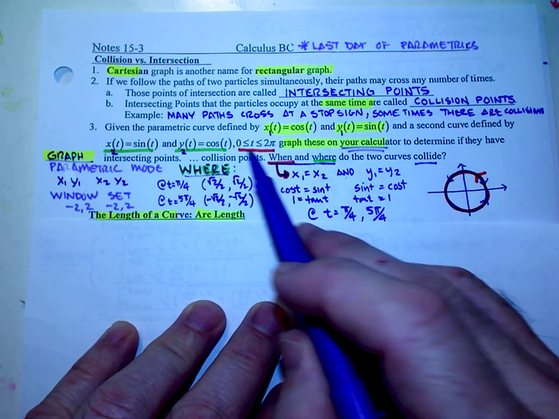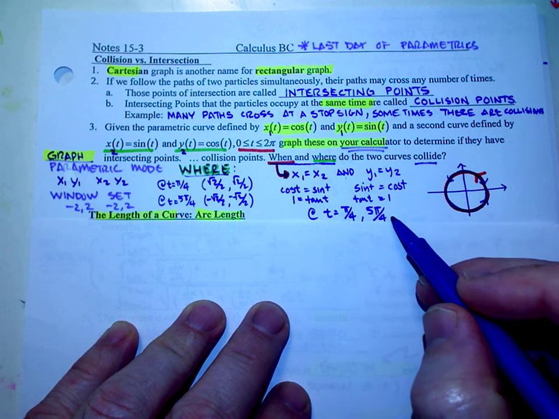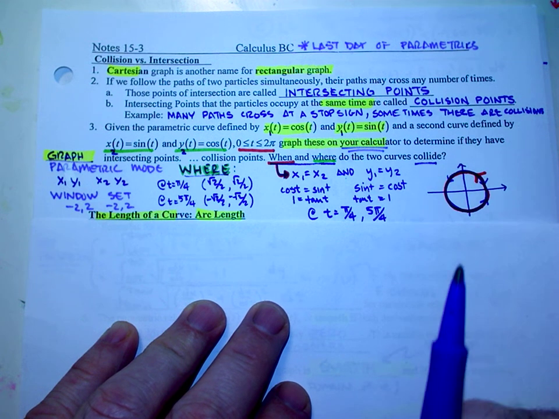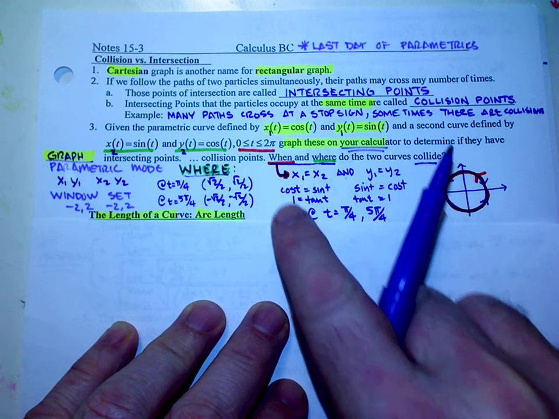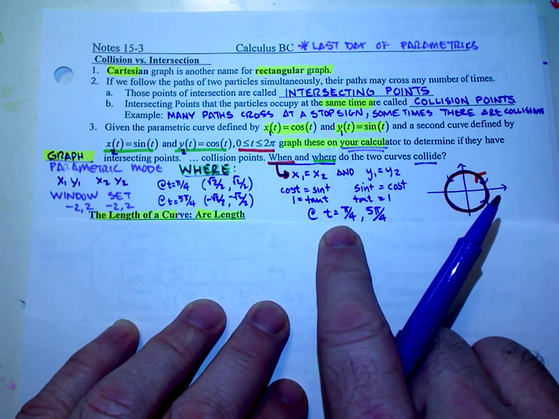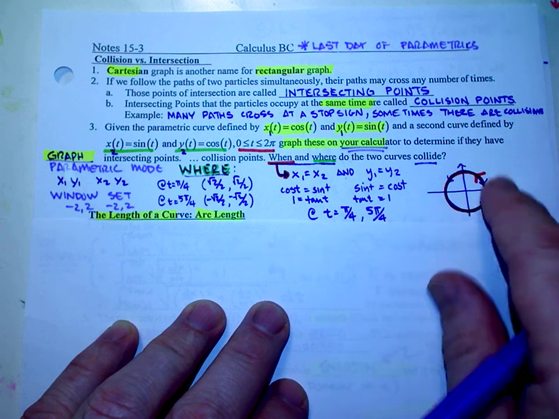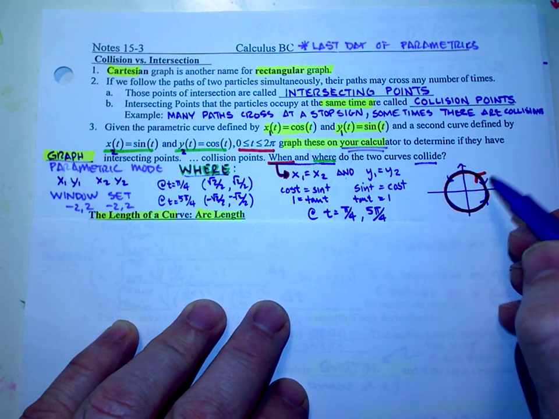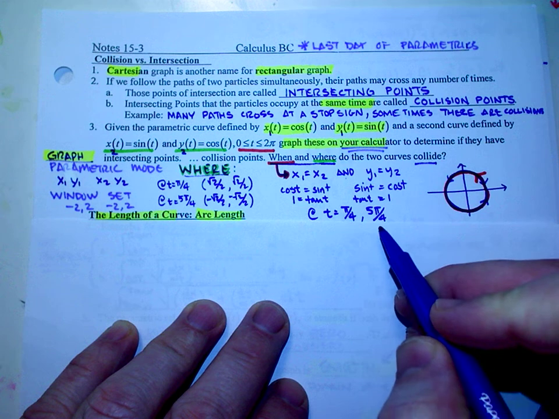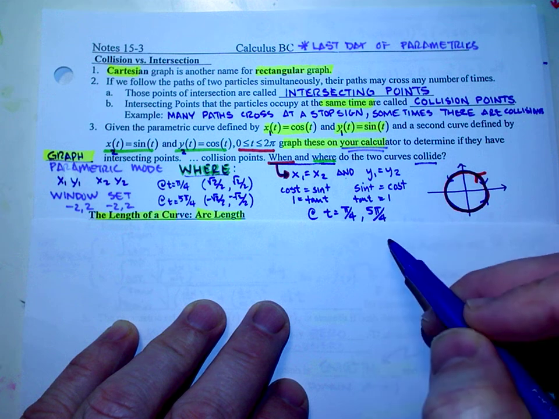We want to point back again at our domain. t is going from 0 to 2 pi, so that isn't an endless number of intersecting or collision points that we have. Okay? So that does answer the when. The particles or the two curves collide when t equals 1/4 pi and 5/4 of pi.